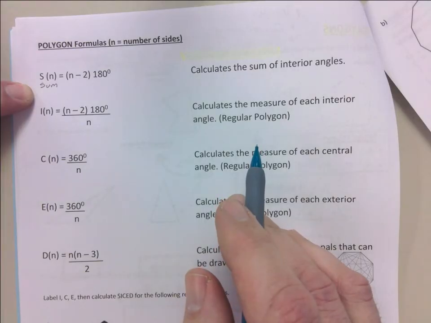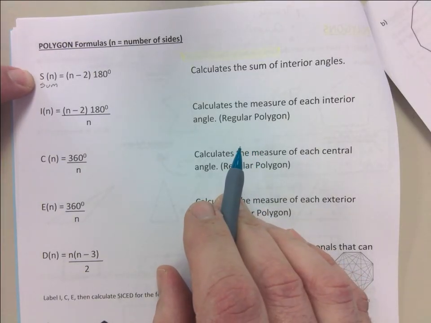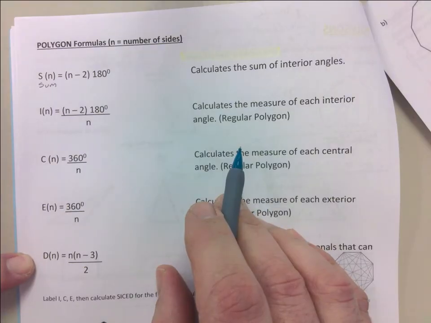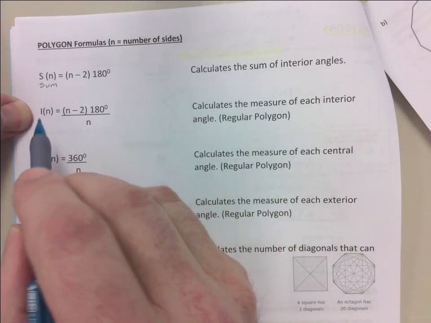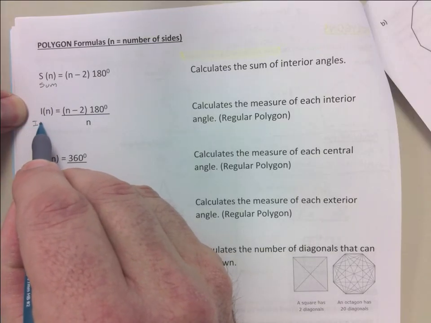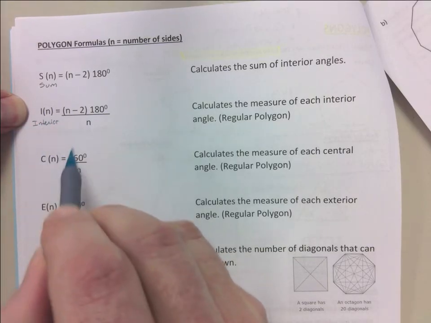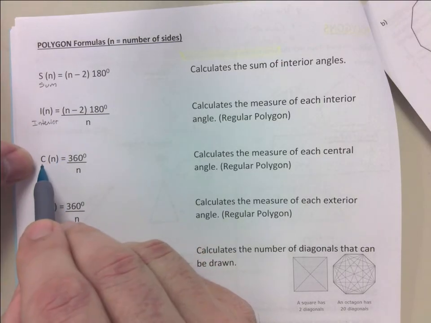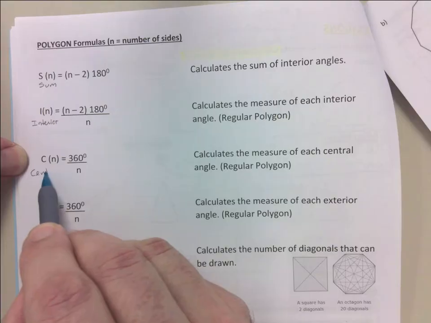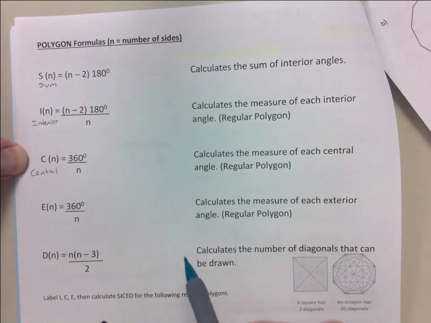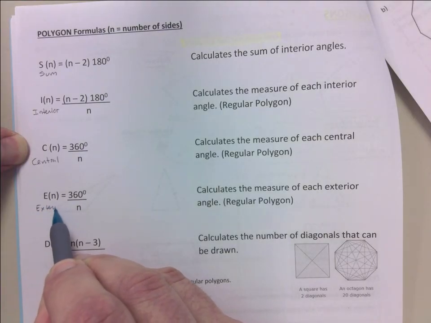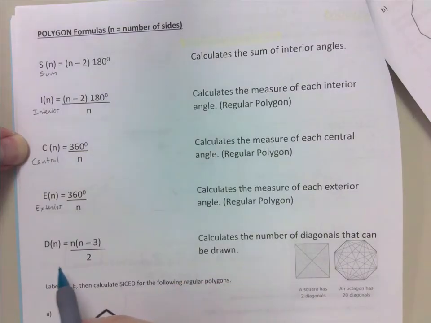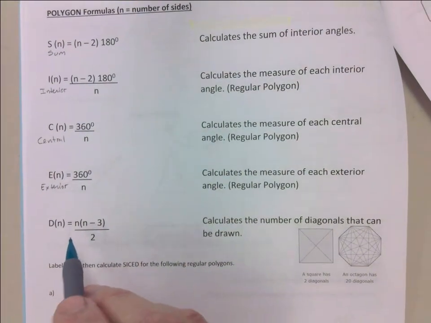I tried something cheesy here because I was like, you're going to be psyched to learn about this. I know that's not how you spell psyched, but I tried something, right? I is the interior angle. C is the central angle. E is the exterior angle. D stands for diagonals.